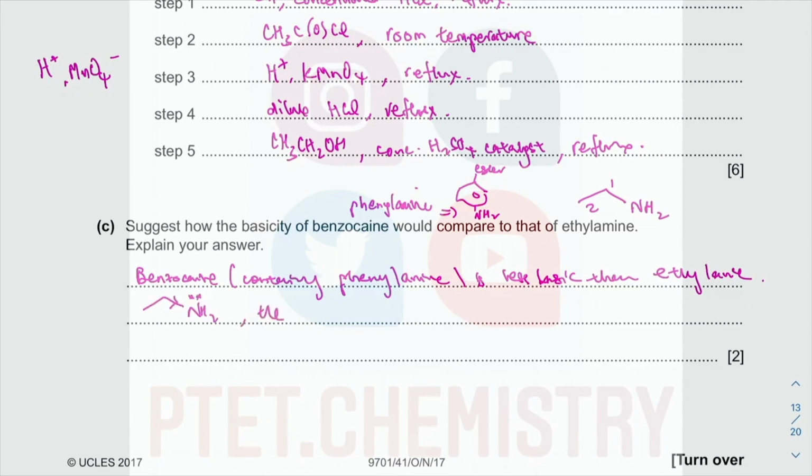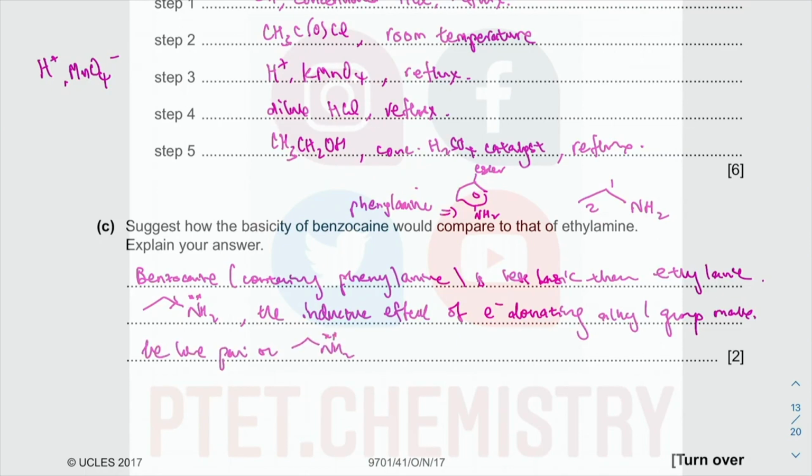So the inductive effect of the electron donating alkyl group makes the lone pair on ethylamine more available to accept proton, whereas in phenylamine the lone pair on the nitrogen.